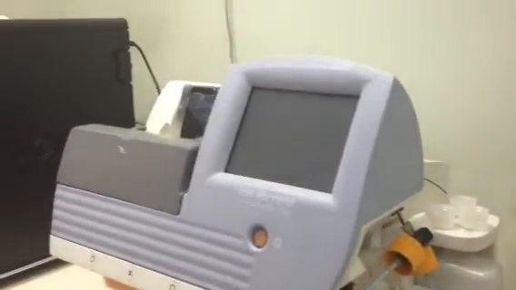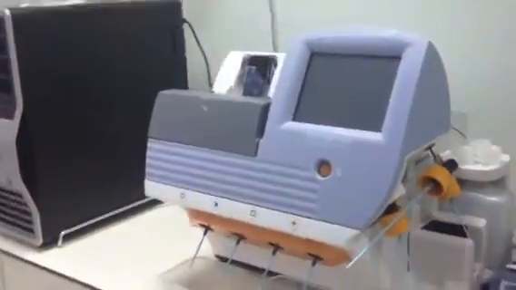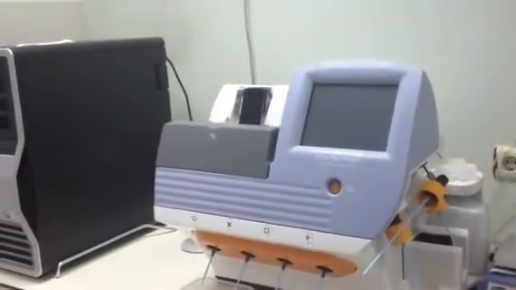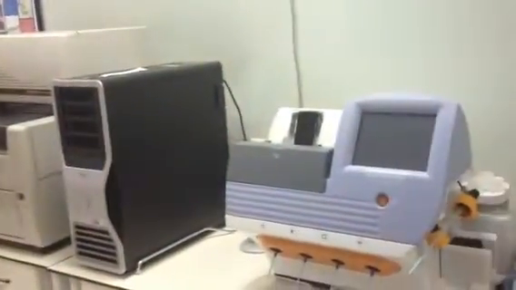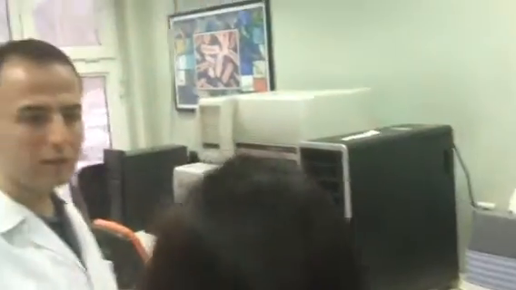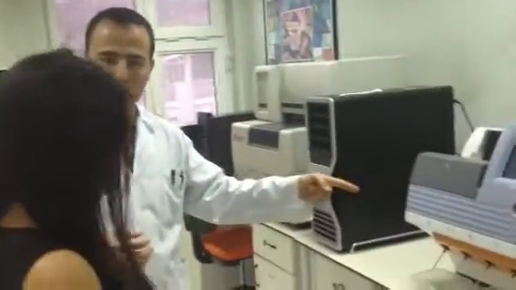Okay, it's the Ion Torrent machine. The Ion Torrent machine is a new generation machine. The sequence machine is older and newer. For example, for viruses base pairs, for example 300 base pairs, but we determine the full genome in these machines.